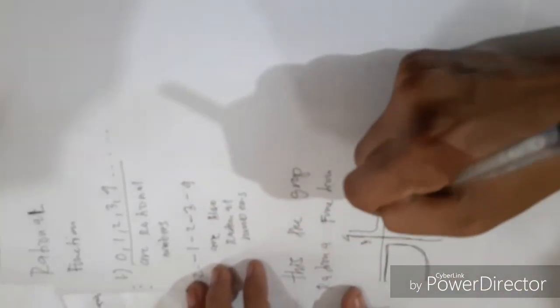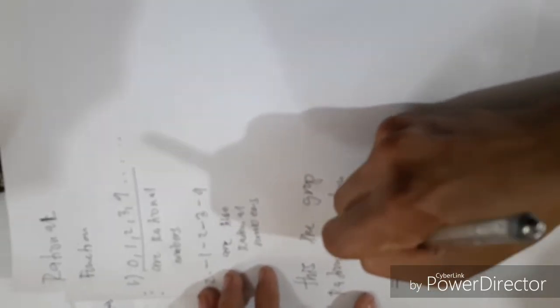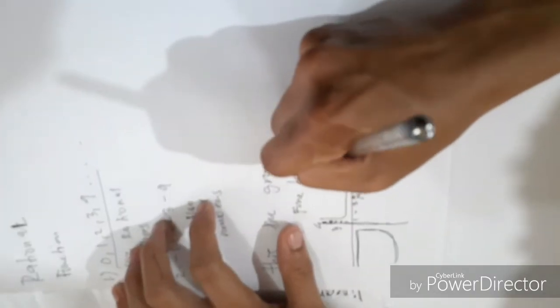This is the y-axis and this is the x-axis. 1, 2, 3, 4, 5.